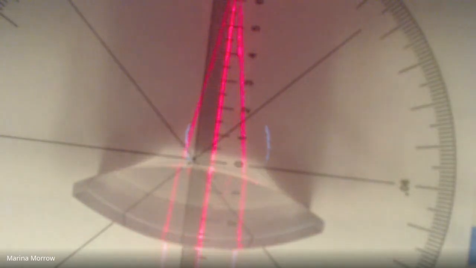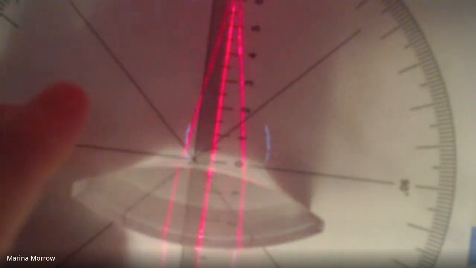I'm going to switch to 3 beams. Here is a lens, and you can see how the beams are, this is a converging lens. Okay, so what's happening is the beams are converging to a point.